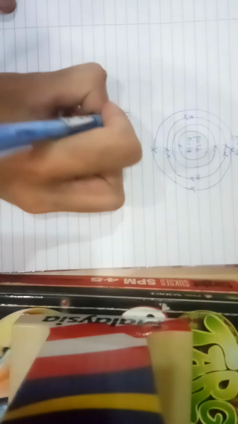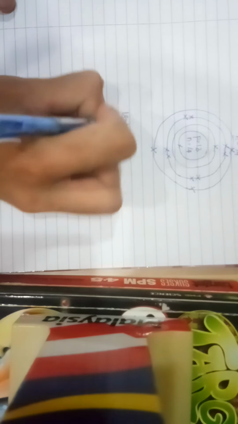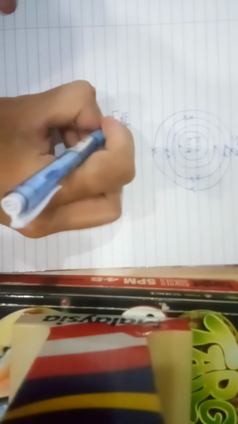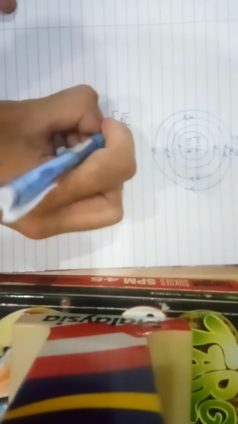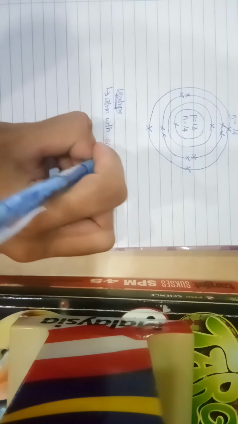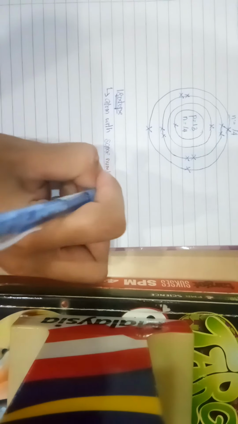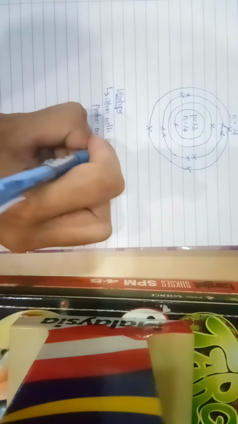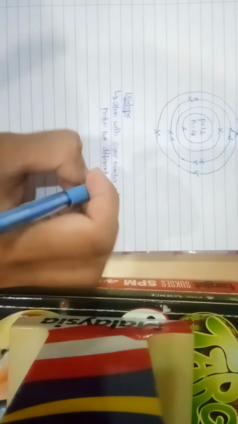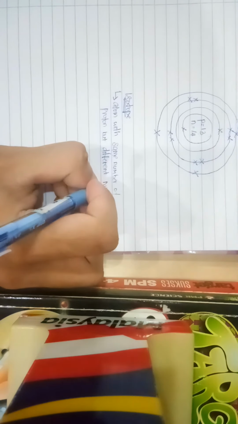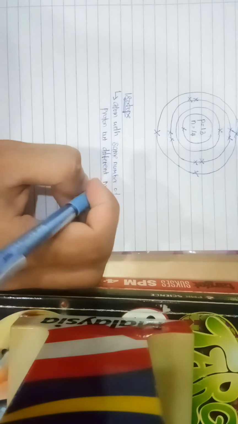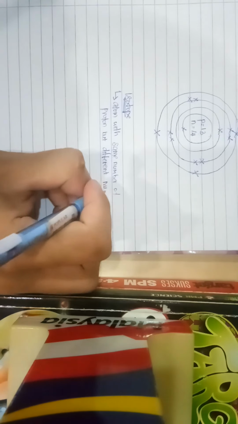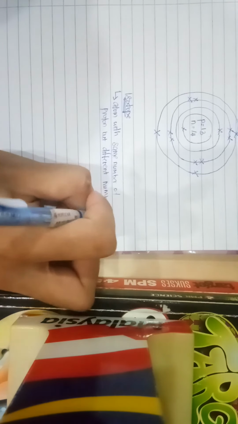Okay, so now we proceed with the last subtopic for this chapter, which is isotope. The definition of isotope is atoms with the same number of proton but different nucleon number, different number of neutron.